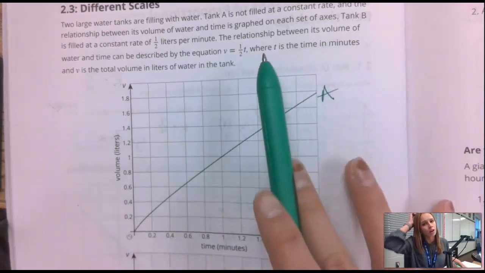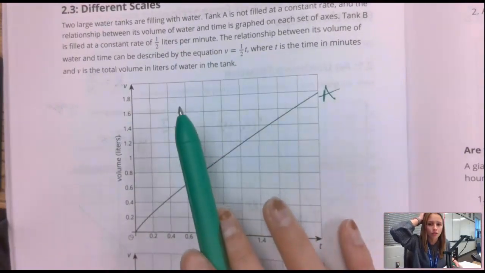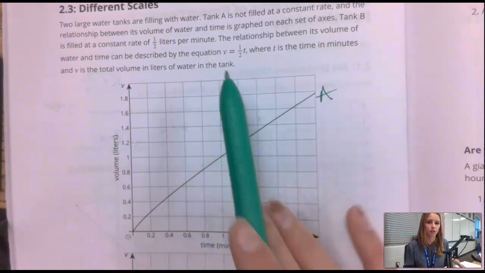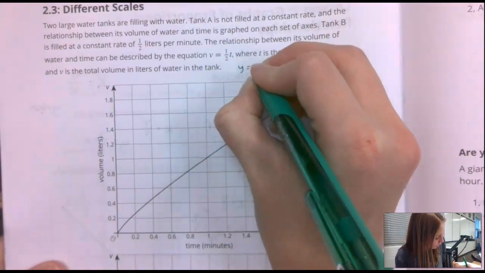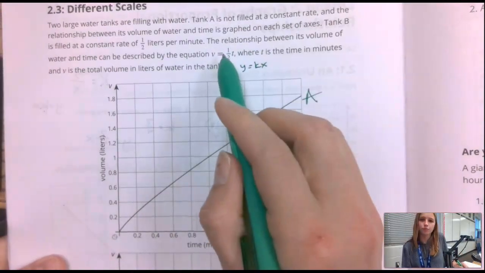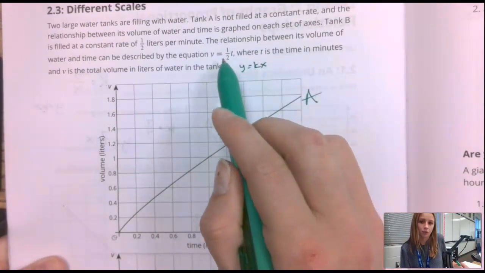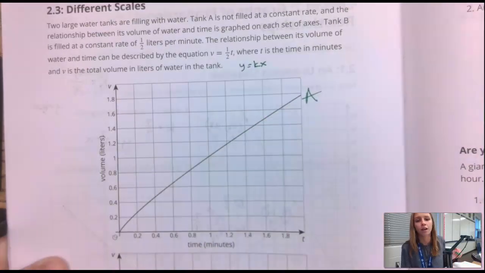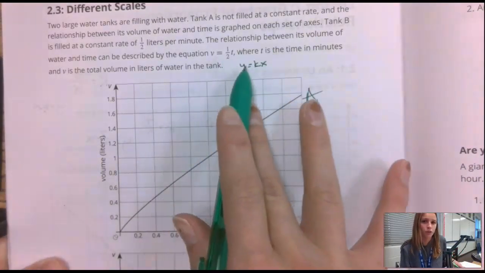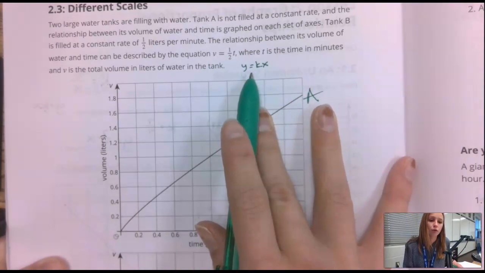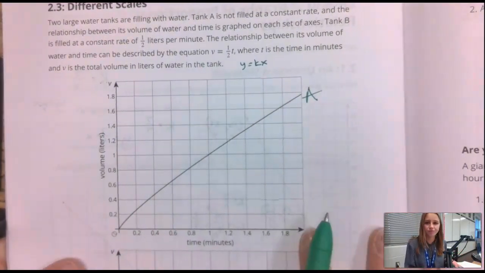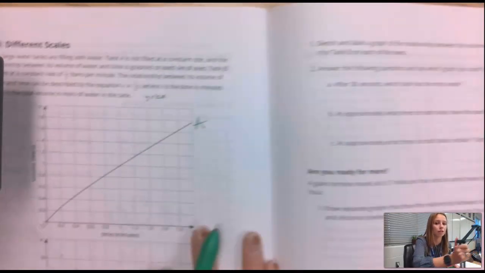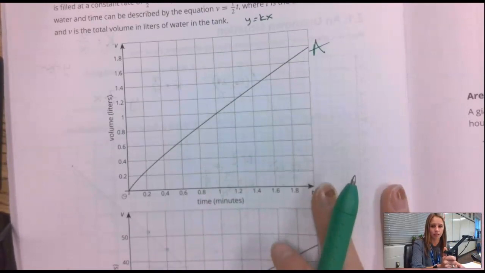Alright, so the relationship between its volume of water and time can be described through this equation. So it's pretty similar to our y equals kx, where 1/2 is our constant, and we're just using volume for y and our time for x. Okay, so very basically our other formula, just different letters. Alright, now, of course, our questions are on the next page. So it says, sketch and label the graph of the relationship between the volume of water and time for tank B. Alright, so let's go ahead and do that.